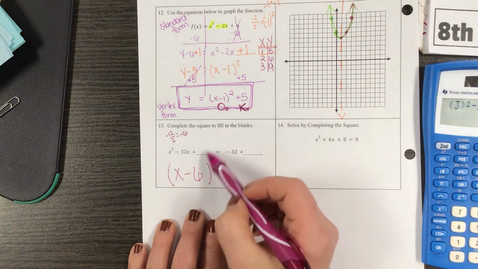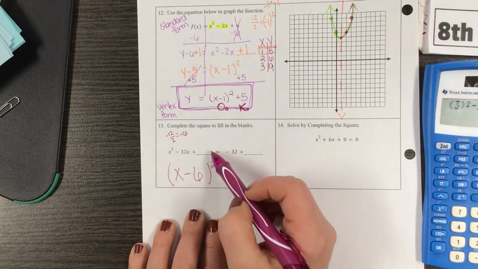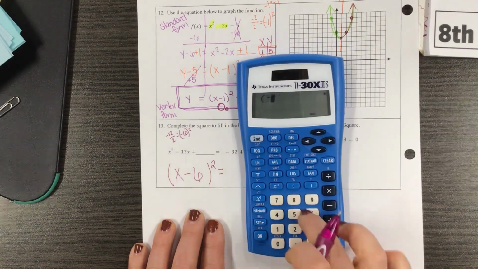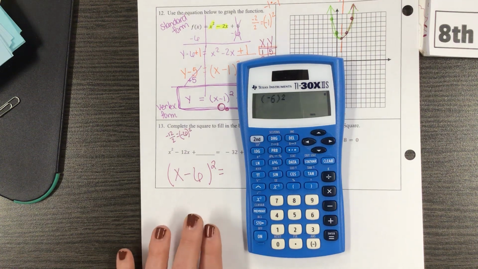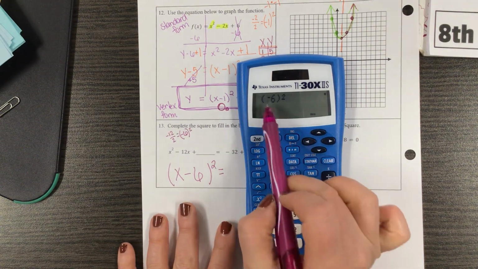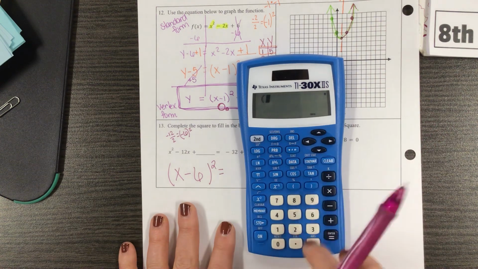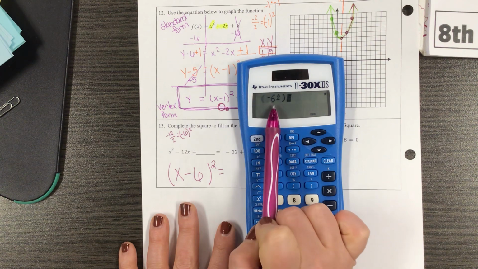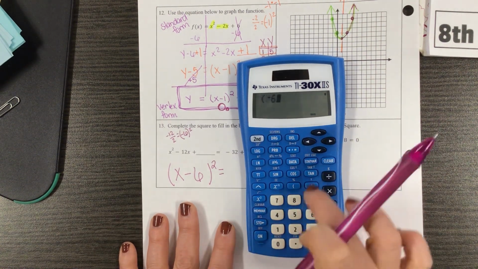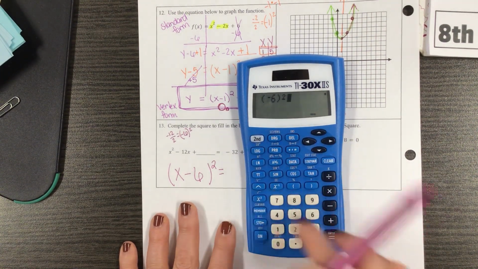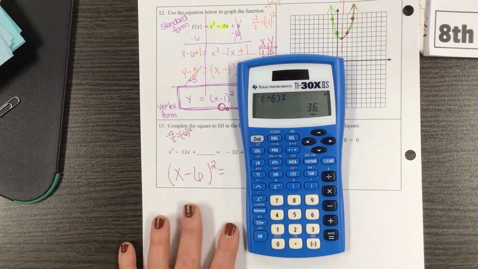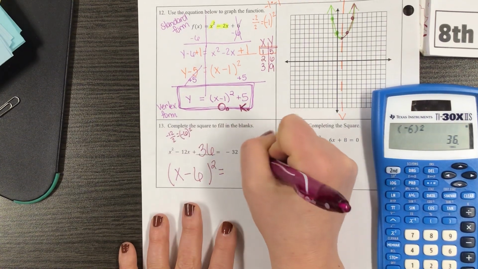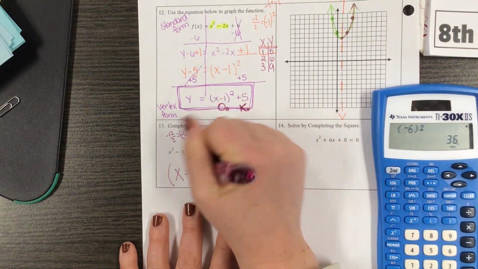Now if we go backwards, what do we do with this negative 6 to fill in our blank? We do negative 6 squared. What is negative 6 squared? So many people were not putting parentheses around the negative 6, or they were putting the square inside of the parentheses. No, no, no, do not do this. Your negative 6 has to be squared. Negative 6 times negative 6 is positive 36. And if you add 36 on this side, you better add 36 on this side or it is not equal.